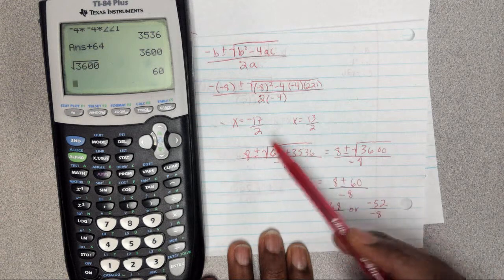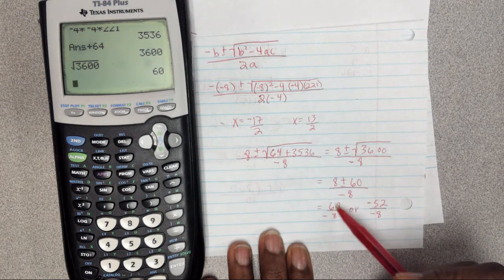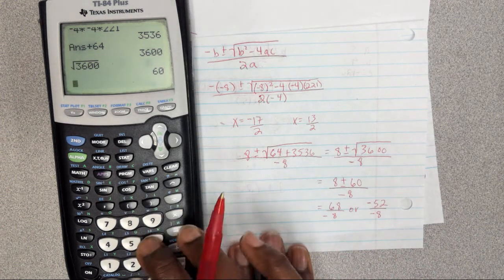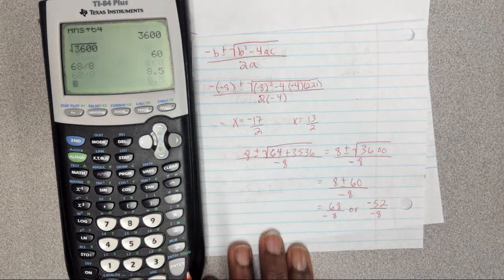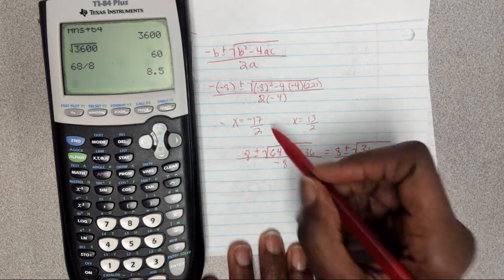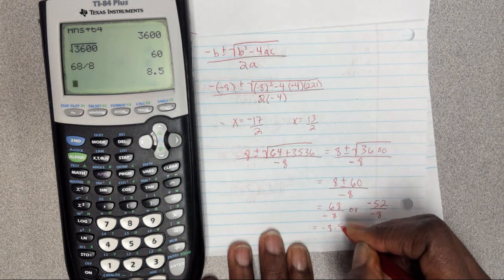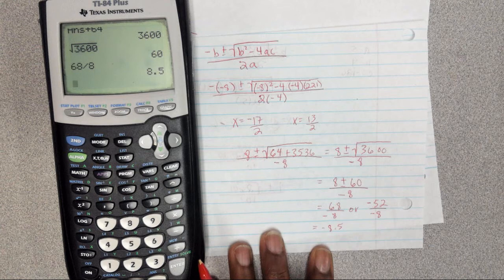This is how they got these roots here, and this is how they reduced it. They divide the bottom by 8 and the top by 8. 68 divided by negative 8 is negative 8.5. And then I have negative 52 divided by negative 8. That's going to give me a positive.